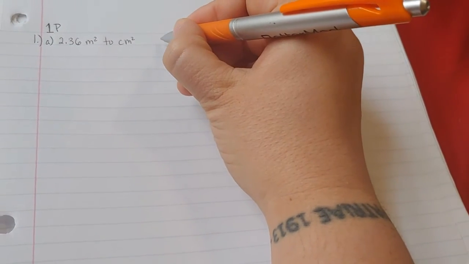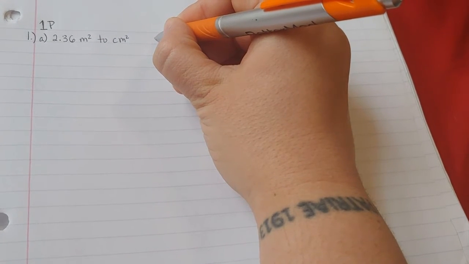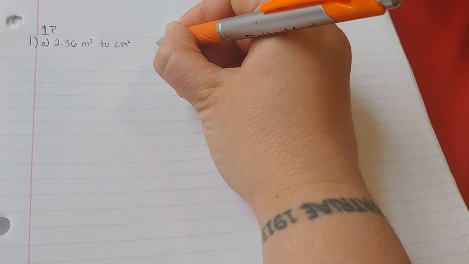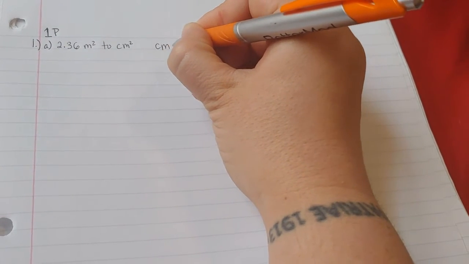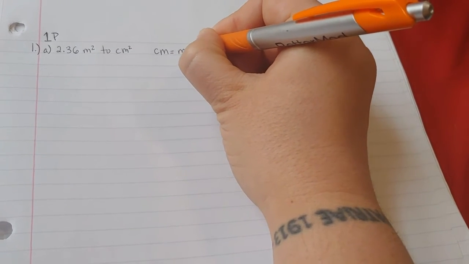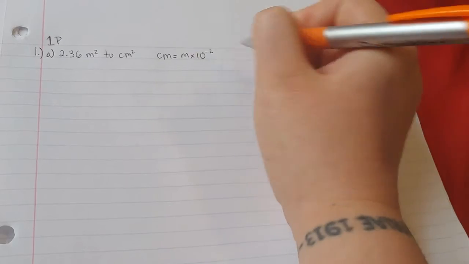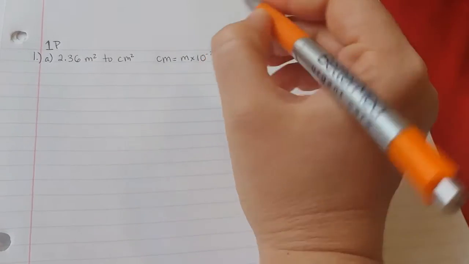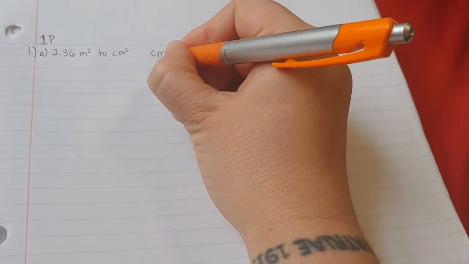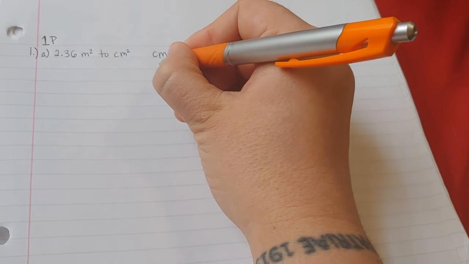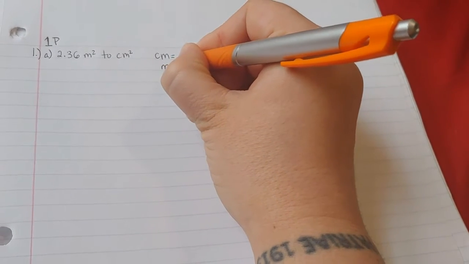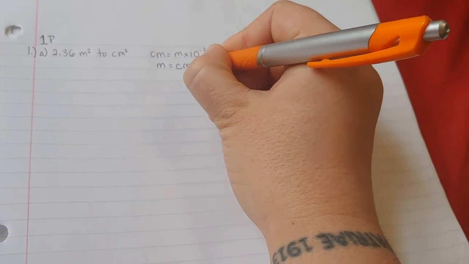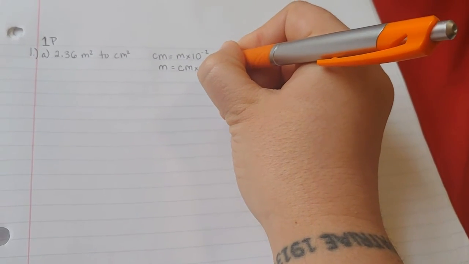Now, if you remember from 1.0, we wrote out the conversion factors. So I know that 1 centimeter is equal to 1 meter times 10 to the negative 2. But I don't have centimeters, I have meters. So if I divide both sides by the conversion factor, I will end up with 1 meter being equal to 1 centimeter times 10 squared.